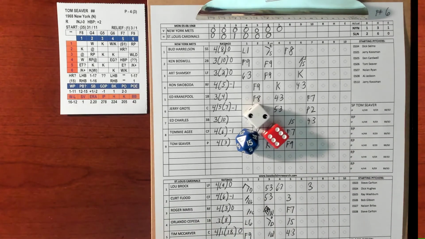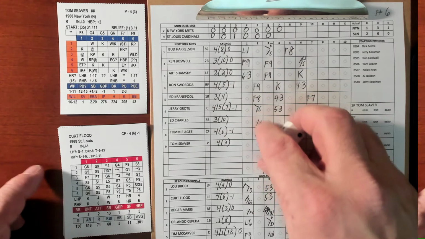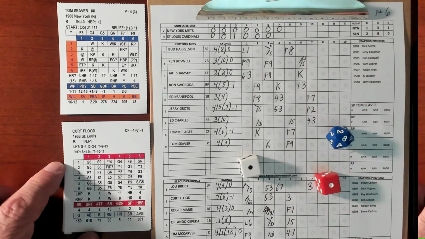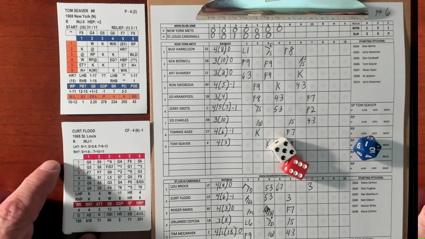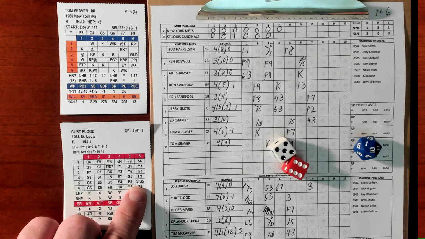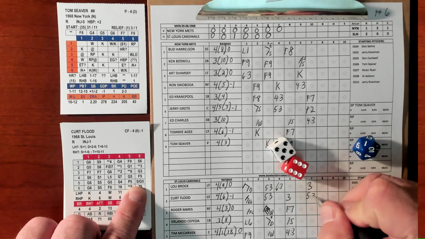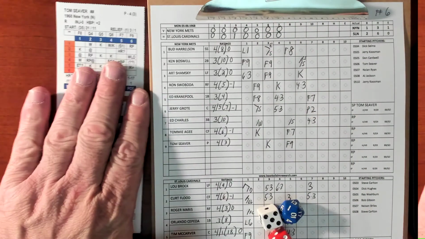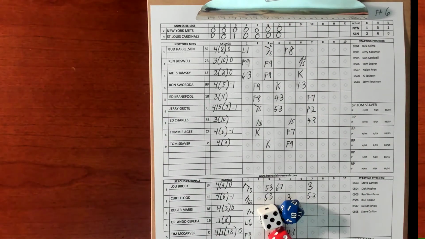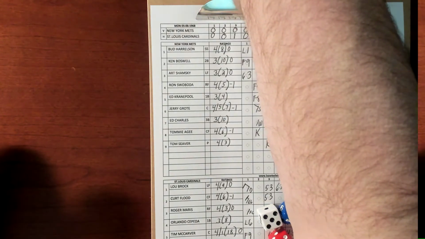Curt Flood. 1-1. Flood's card. 6-5. Righty, ground out to the third baseman. Okay. Move that up here.